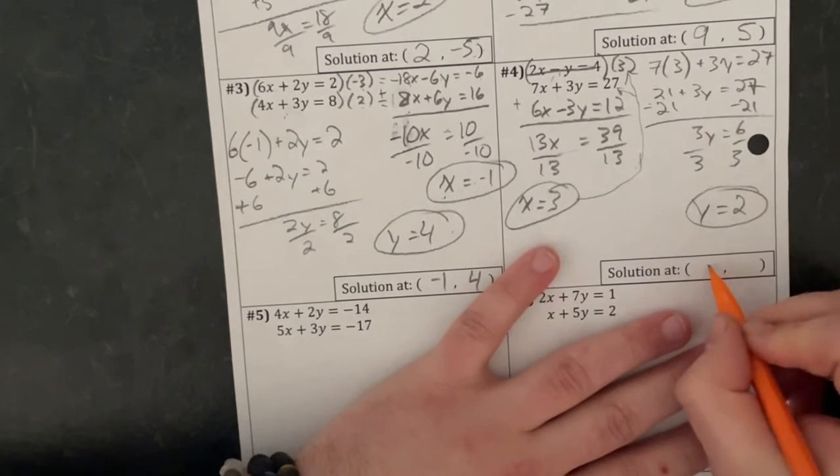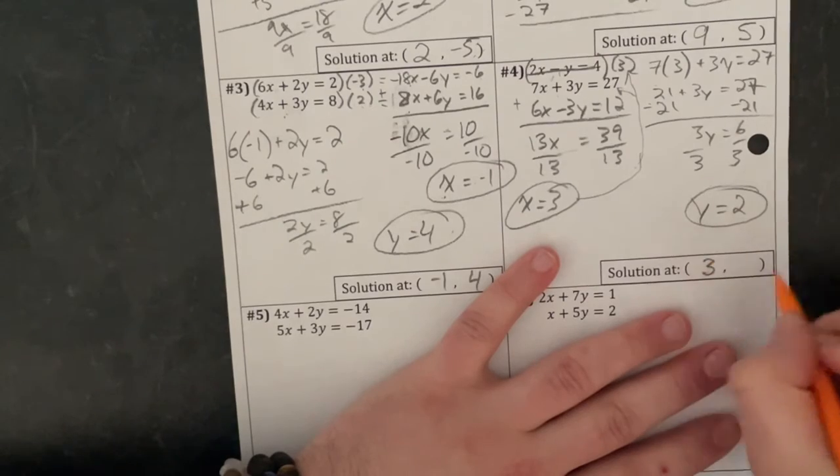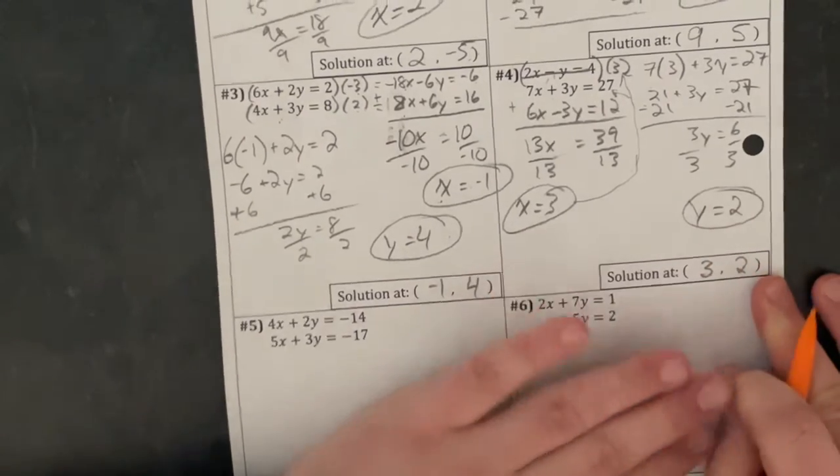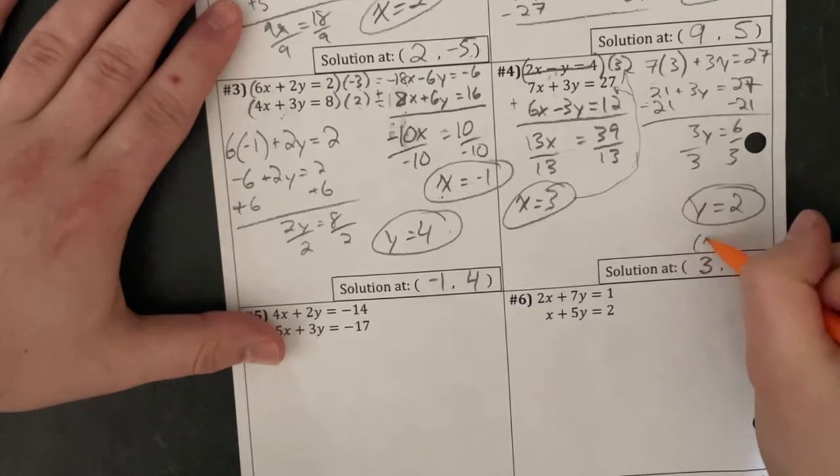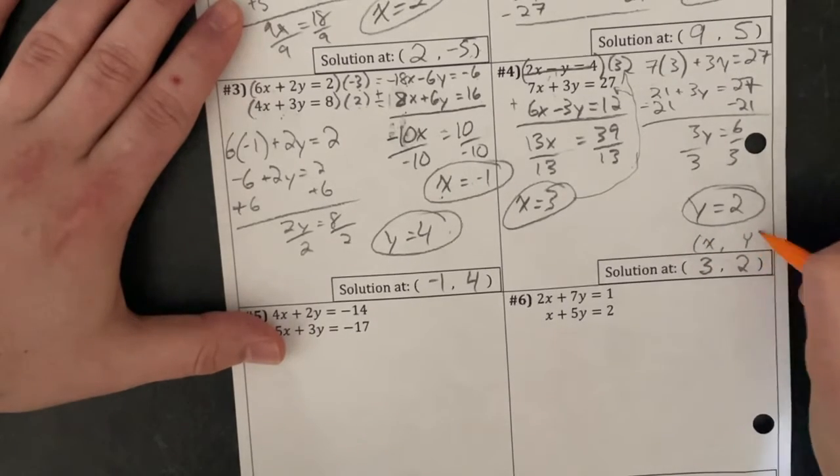Again, make sure you can write your ordered pair for your solution, so I'm going to say (3, 2). And always in the form of an ordered pair, x and y.